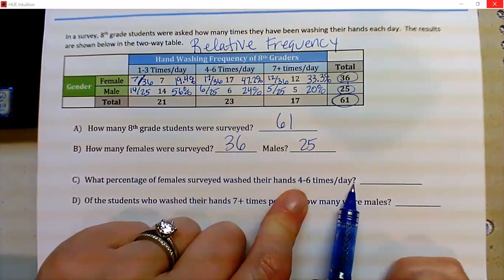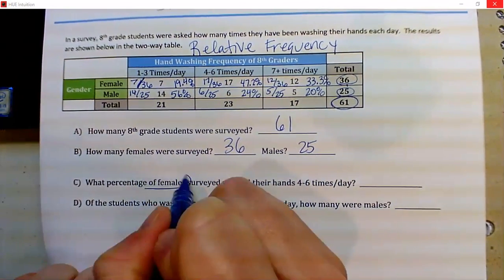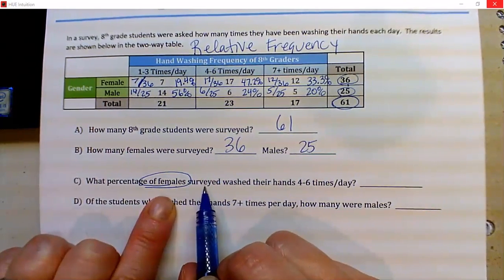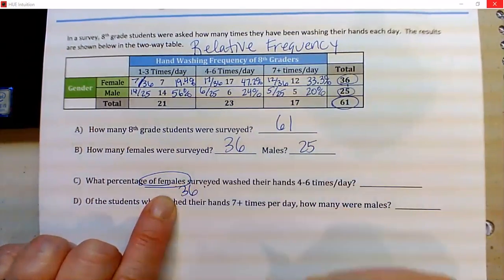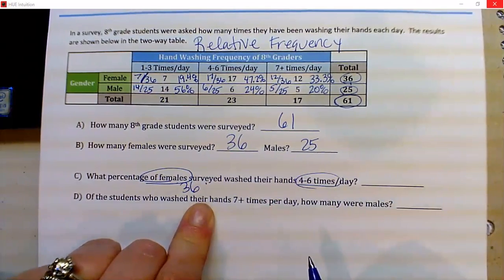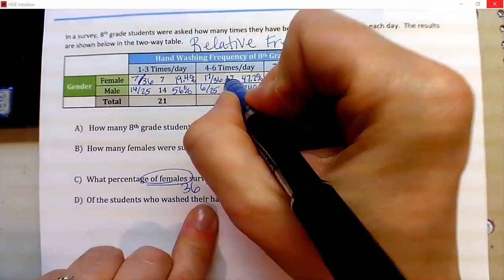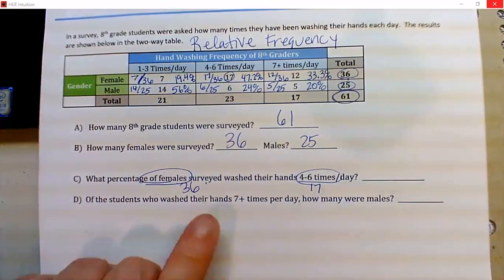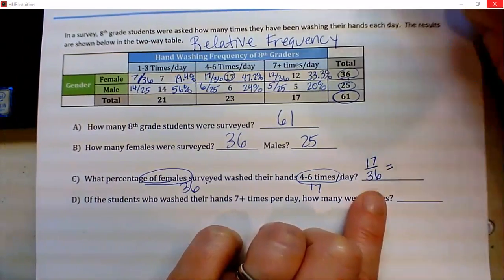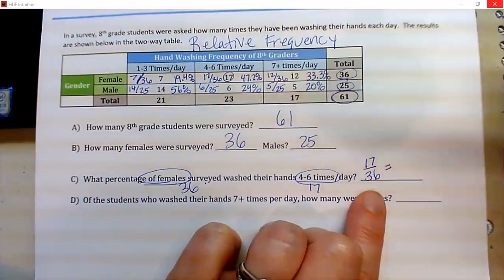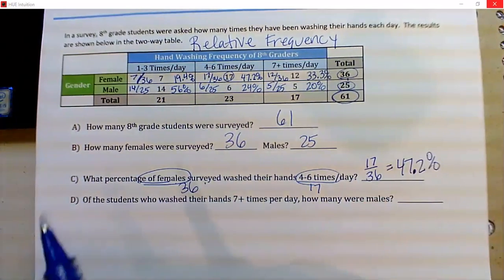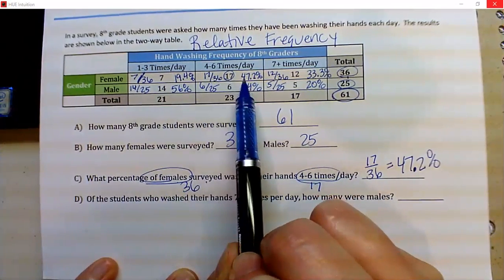Okay, now the next question is asking, what percentage of females surveyed washed their hands 4 to 6 times per day? What percentage of the females that were surveyed? So we got to start off with how many females were surveyed? There were 36. How many of those 36 washed their hands 4 to 6 times a day? If I go up here to my table, it was 17 of them. Now this is a relative frequency that we've already calculated. 17 out of 36. What percentage was that? That was 47.2%.